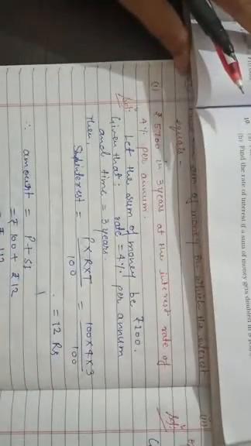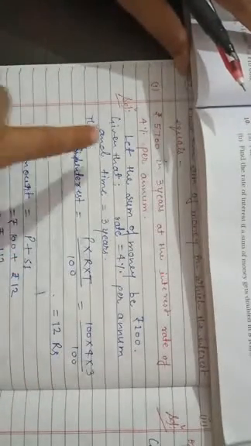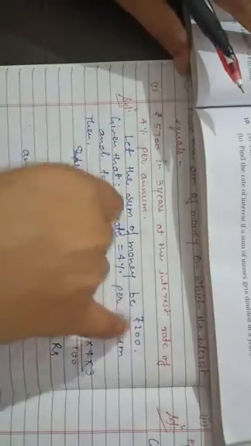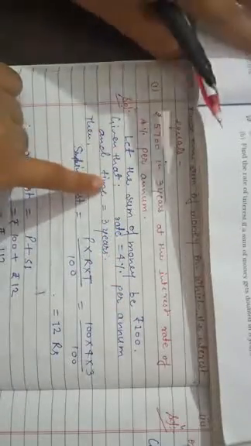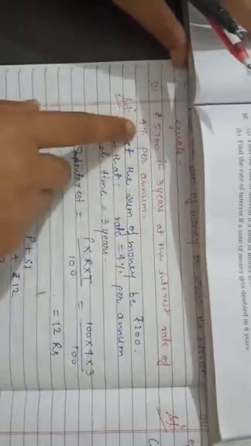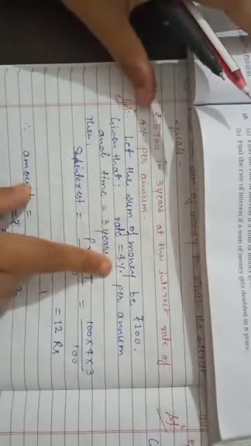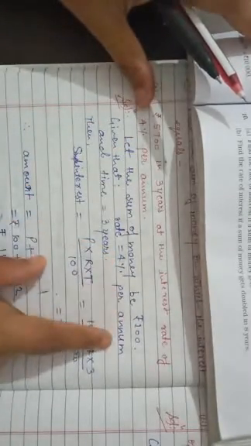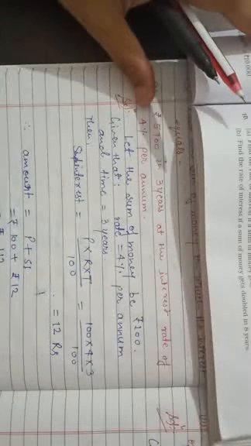Solution. First, let the sum of money be 100 rupees. Given that the rate is 4% per annum, and per annum means per year.